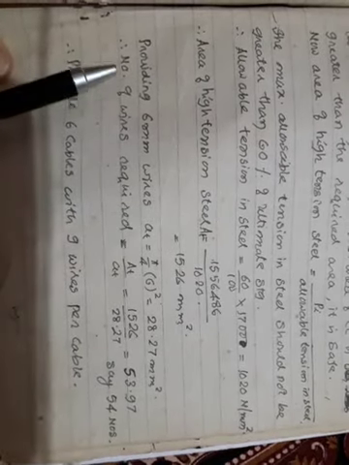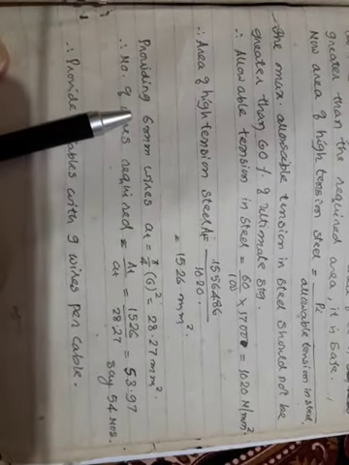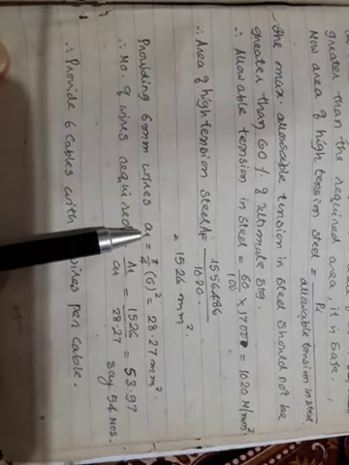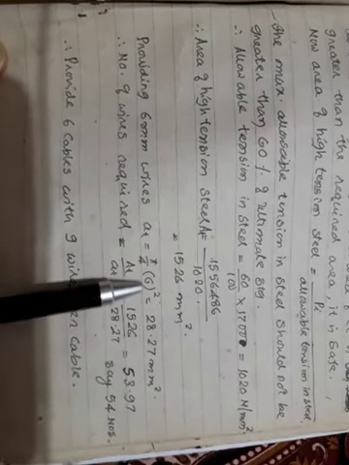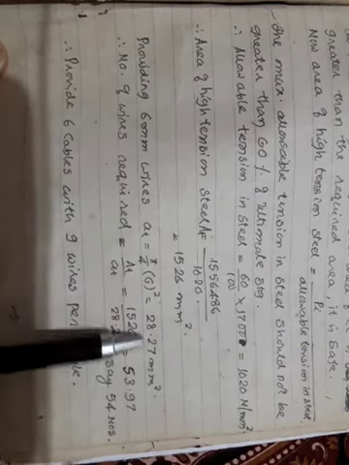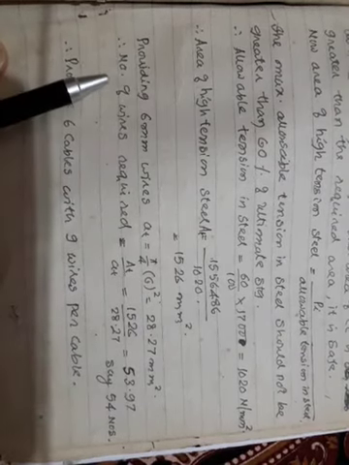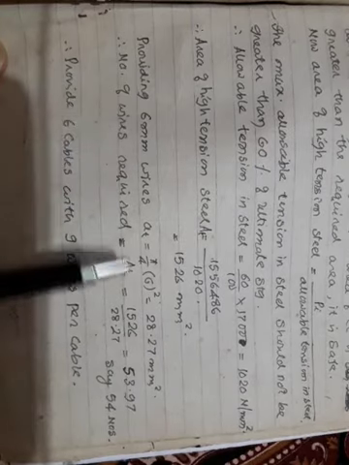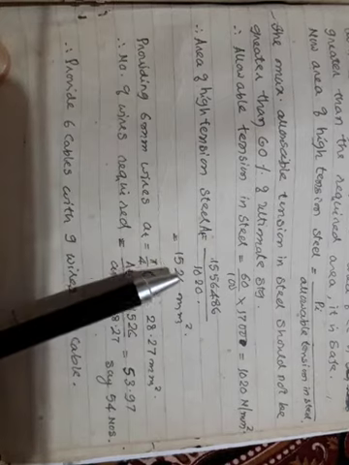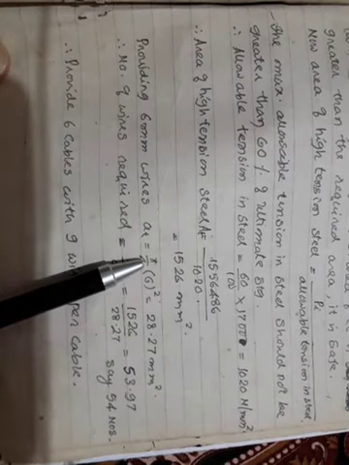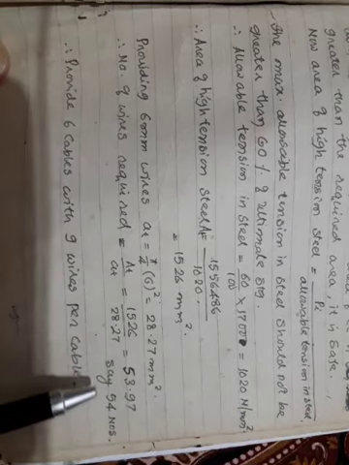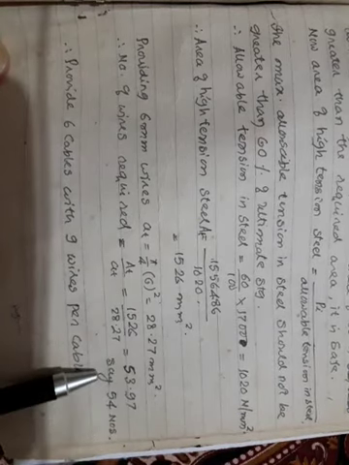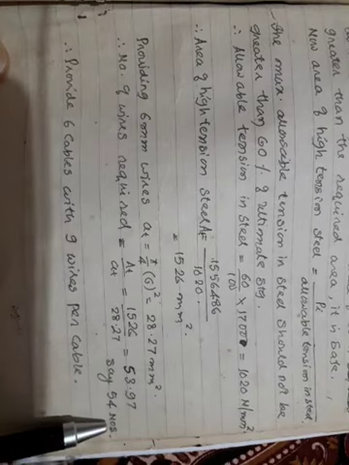Now I am going to use 6 mm wires. The area of one 6 mm wire is given as pi d square by 4. It is 28.26 mm square. Therefore the number of wires required is capital At by small at. 1526 is the total area of steel required, and the area of one wire is so much. So I need 54 wires. 54 wires of 6 mm are required.